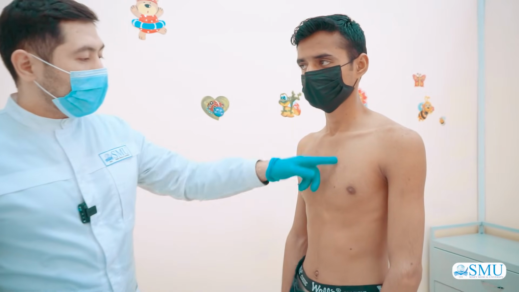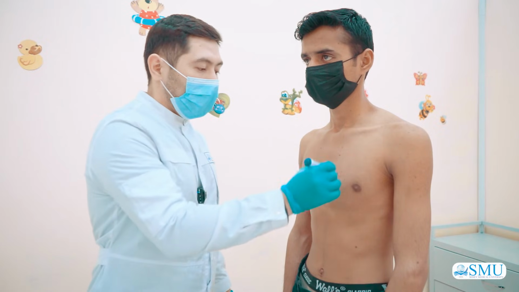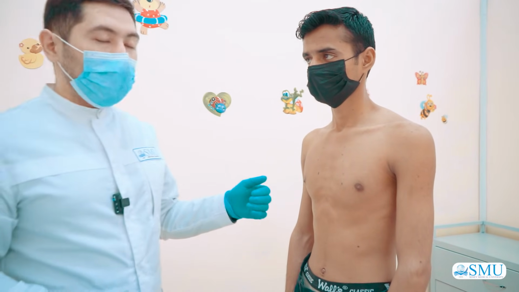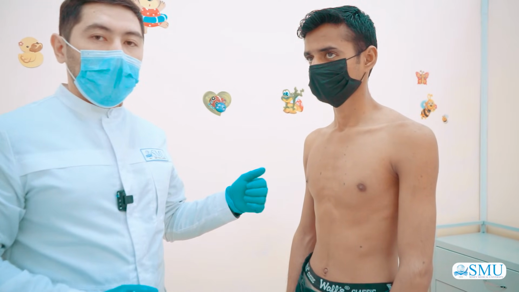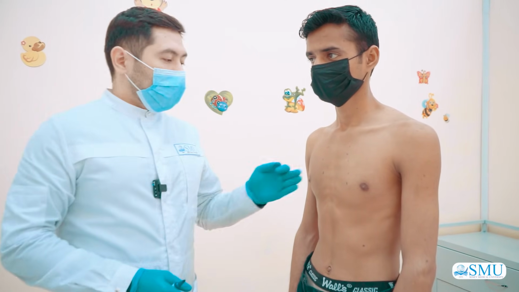Then we must connect these lines, and normally we get the shape of the heart, the configuration of the heart. Pathological configuration can be aortic and mitral configurations, and position can be vertical and horizontal. Thank you.